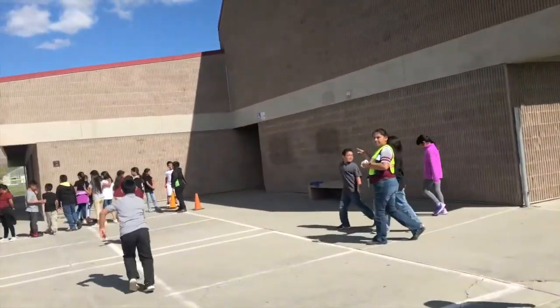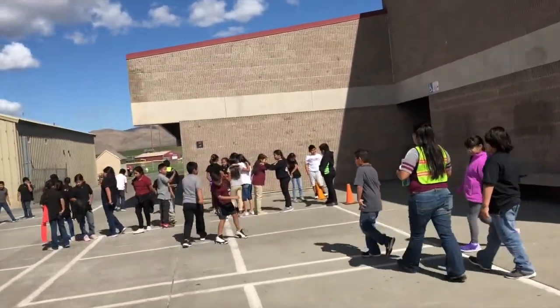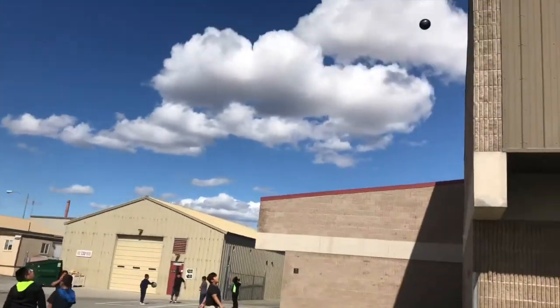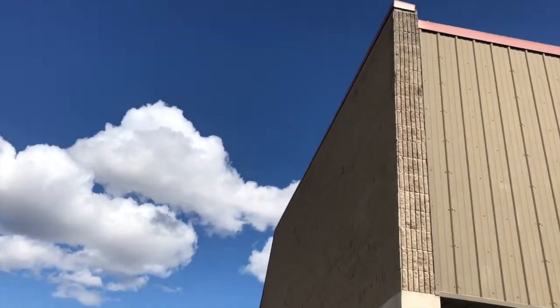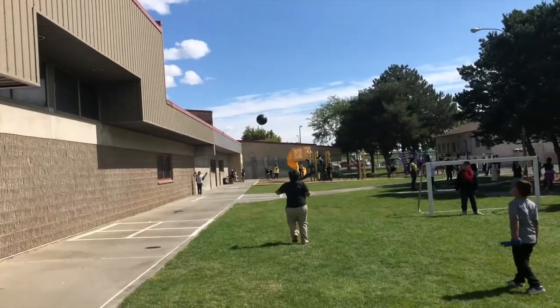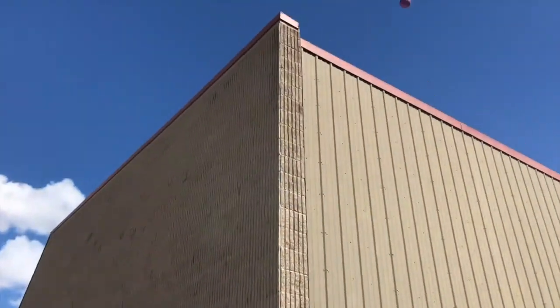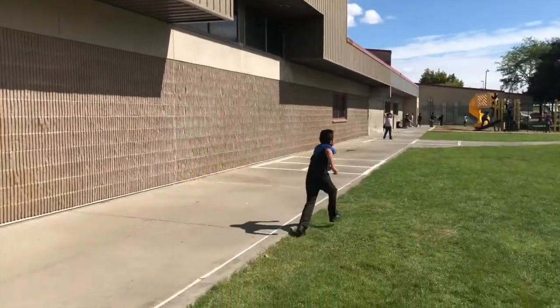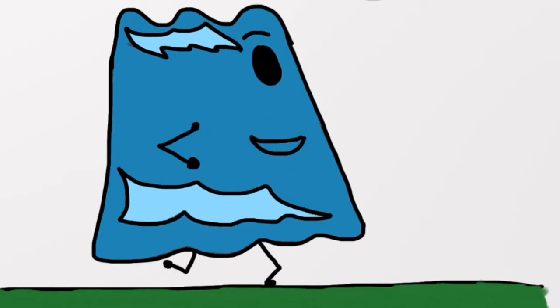Now this is something that really gets me. Please don't kick balls up high in the air. If you kick them up, they might go up on the roof. And if they go up on the roof, you're gonna lose them. And then we just won't have any balls. So don't kick them high. Don't kick balls high in the air. Period.